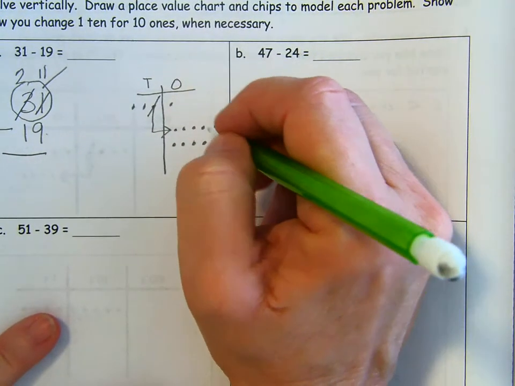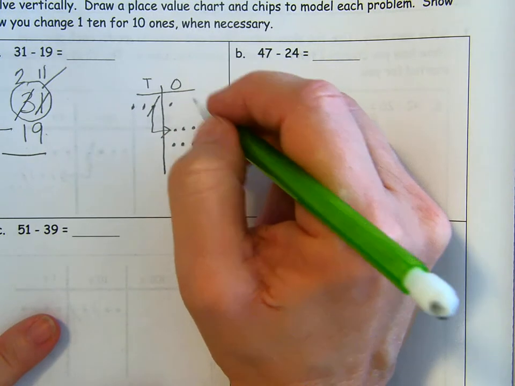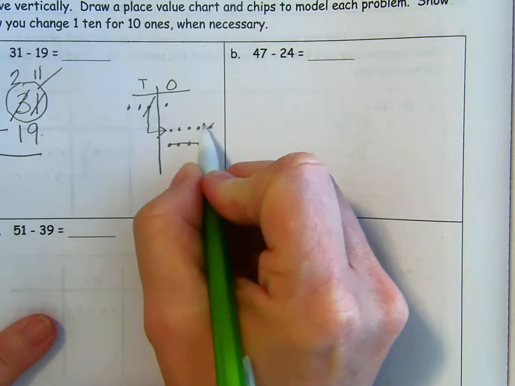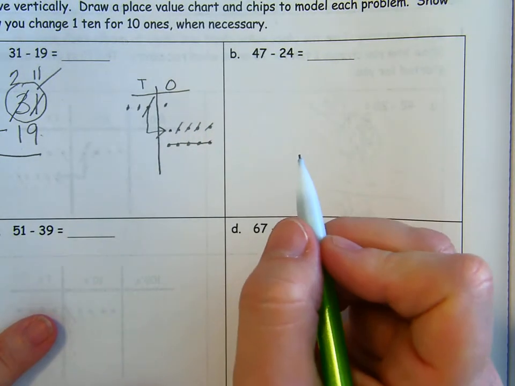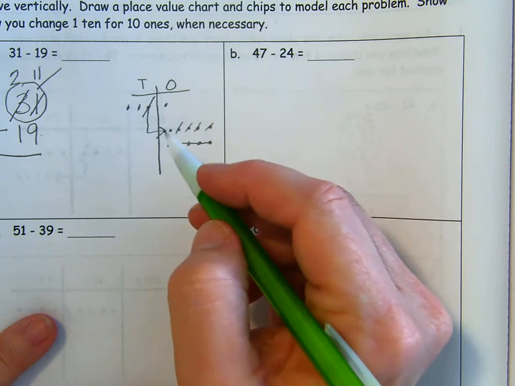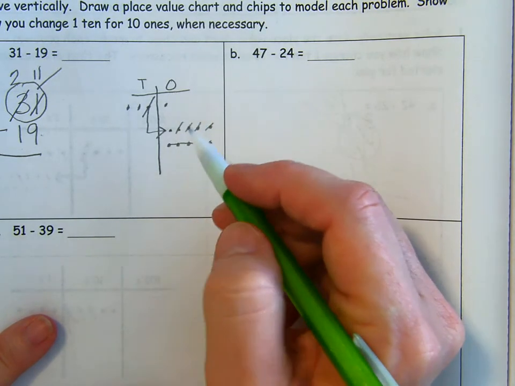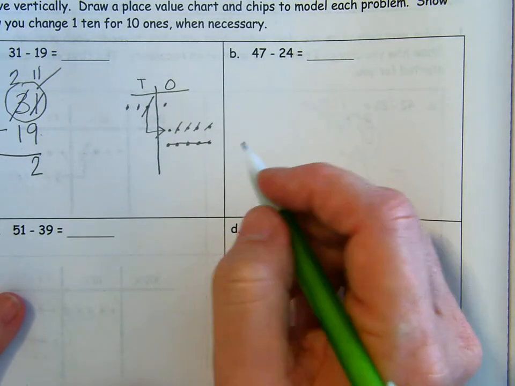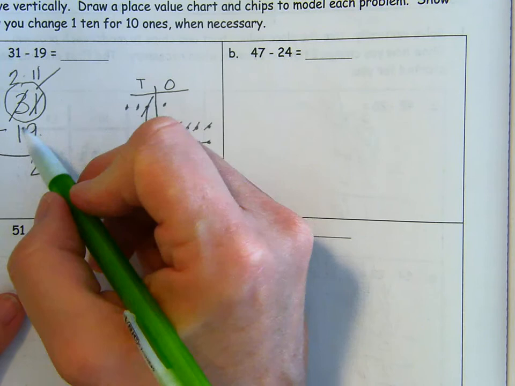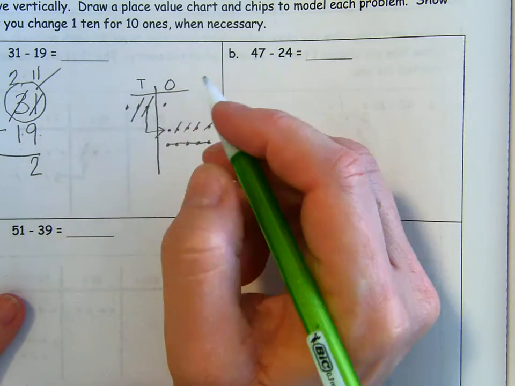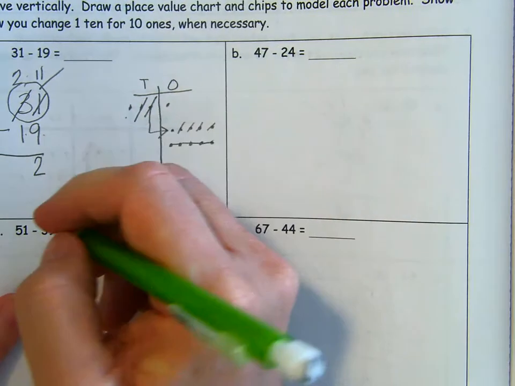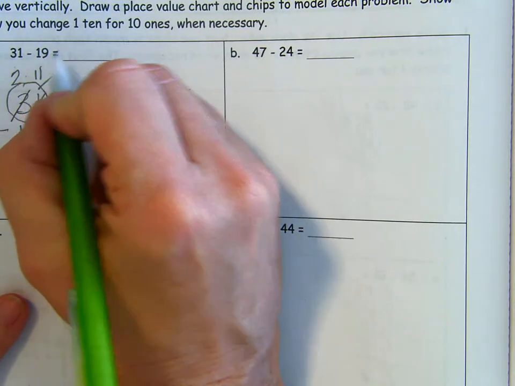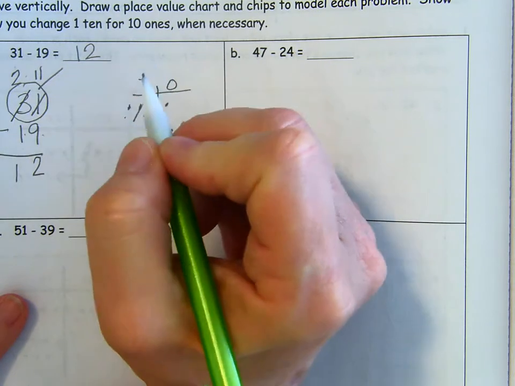I need to take 9 out of 11. So I'm going to take out 5, 6, 7, 8, 9. How many are left in the ones? There are only 2 left. 11 minus 9 is 2. Coming over to the 10 side, 2 minus 1. If I take 1 away, 2 minus 1 is 1. So 31 minus 19 equals 12.